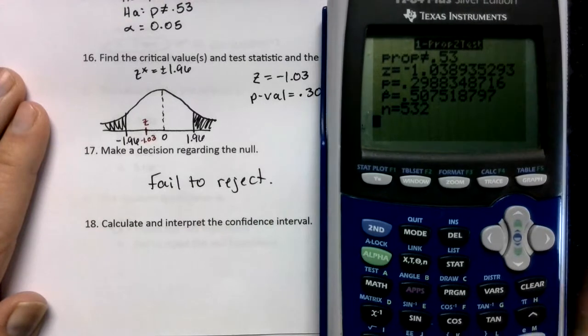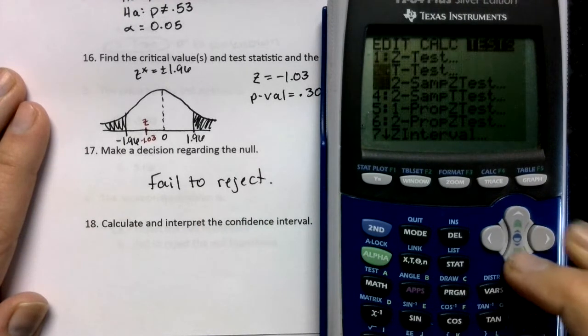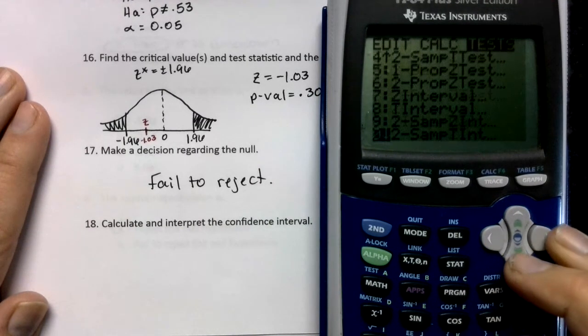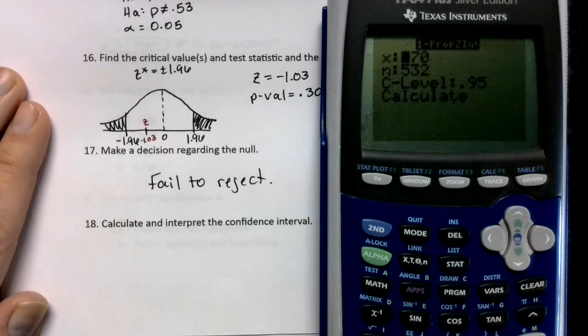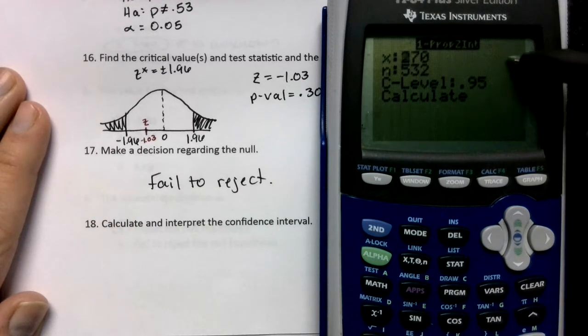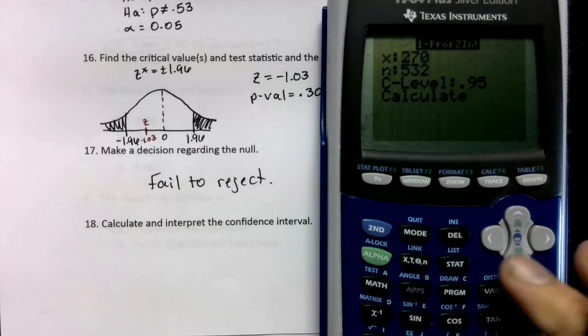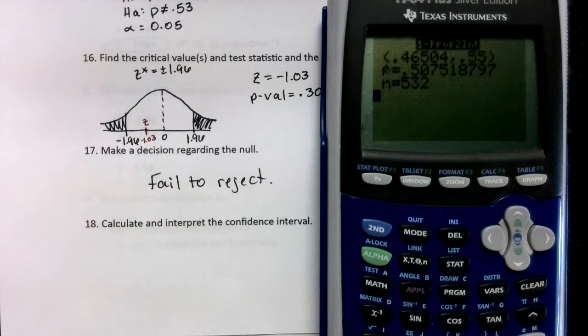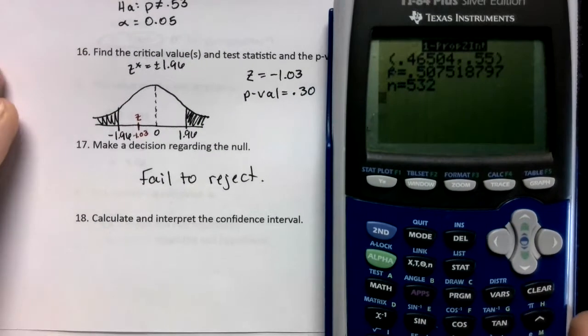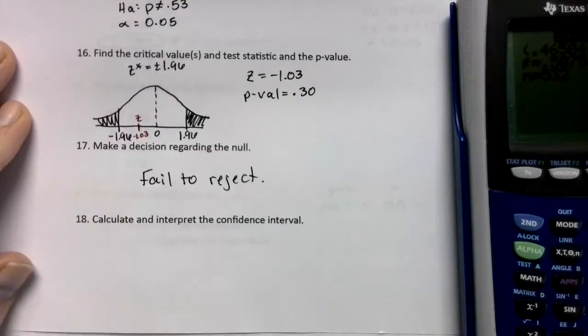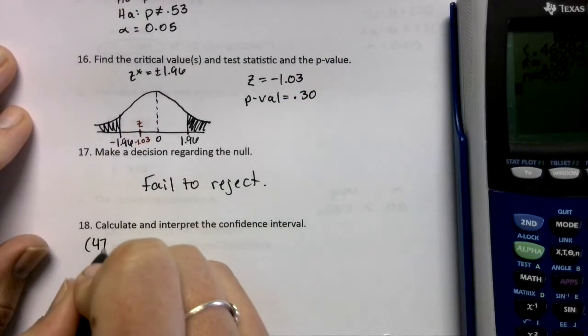So if we ran a one prop z test, then now what we want to do is run a one prop z interval to go along with it. Again, if you run the test in the calculator, all your information carries over for the interval. So we've got about 47% to 55%.